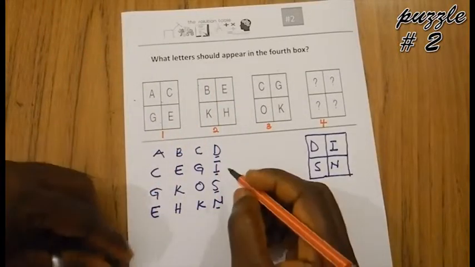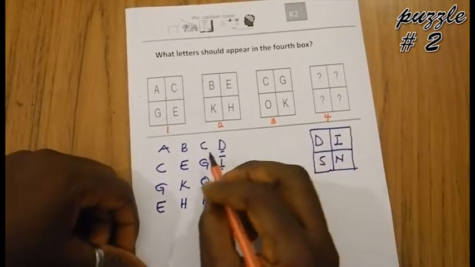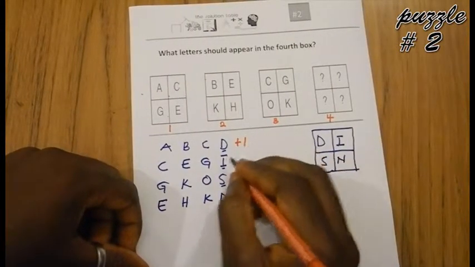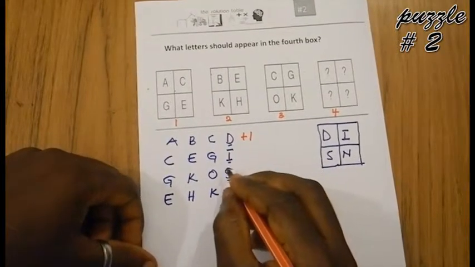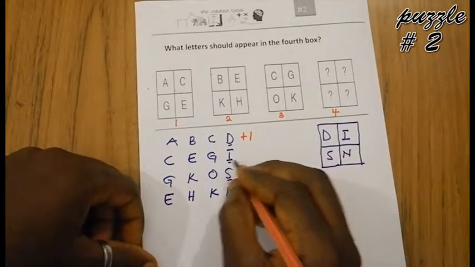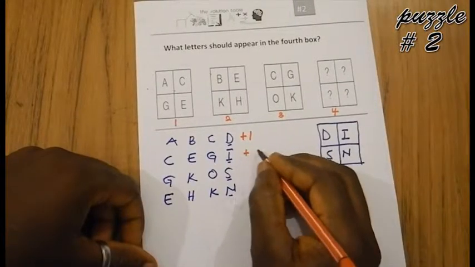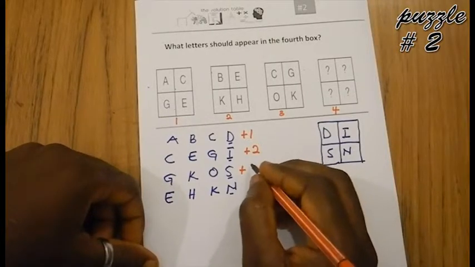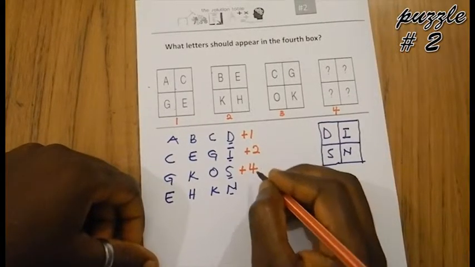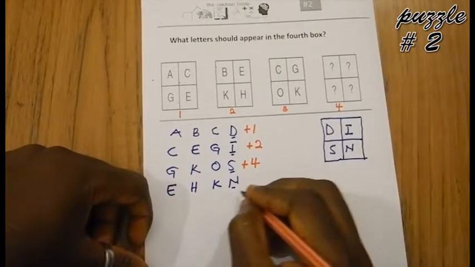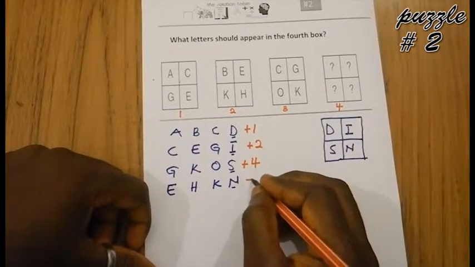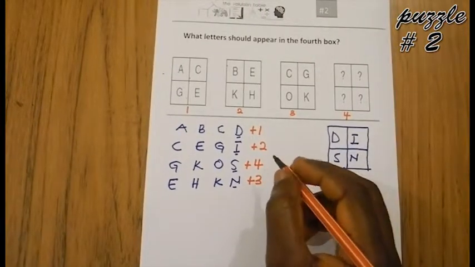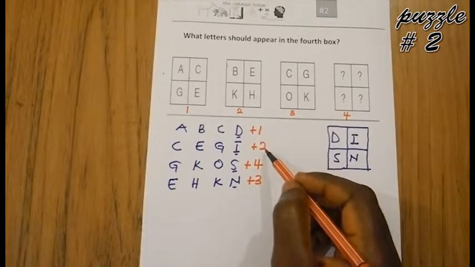Now let's do a bit of analysis here. We realize that in cell number 1, we moved 1 step forward, so that will be a +1 to get the unknown letter D. Then in cell number 2, we moved 2 steps forward to get the unknown letter I. That will be a +2. Then in cell number 3, we moved 4 steps forward to get S, and then we moved 3 steps forward to get N. Looking at this pattern, we realize that from 1, we move to 2, then we jump to 4, and then to 3.